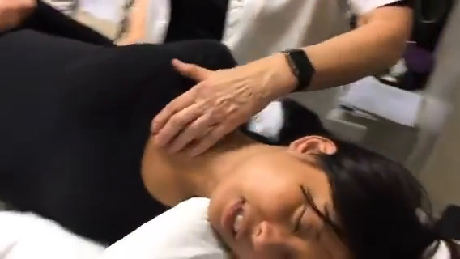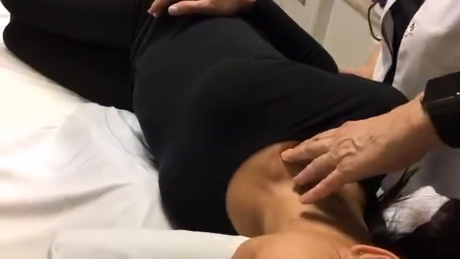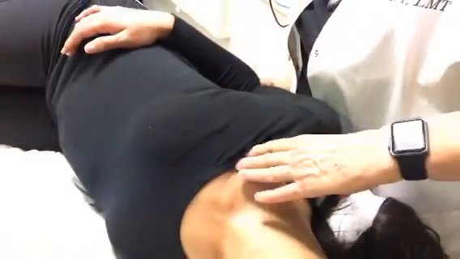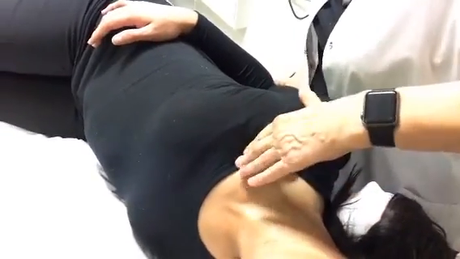Here I'm right onto the pec. The way I'm treating it is going right to where it attaches onto the collarbone, the clavicle, and I'm going to press on it while I'm increasing the range of motion. You're kind of holding her elbow in place, almost like pushing up against the pressure of your fingers. You could also use the elbow like this and treat it that way. And I'm treating kind of broad.